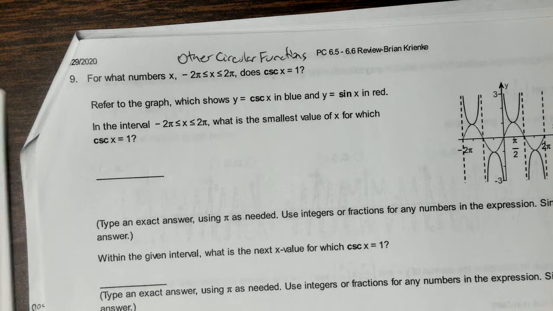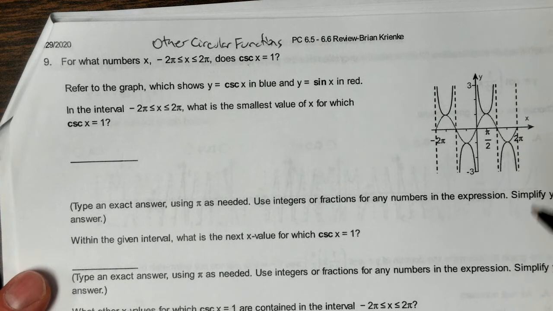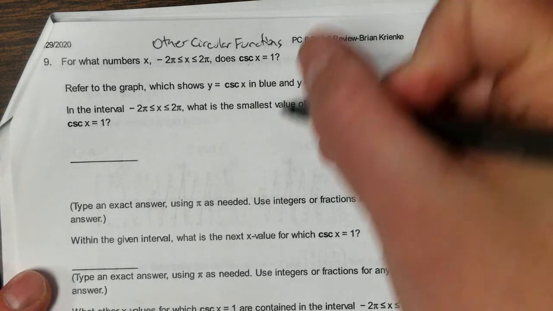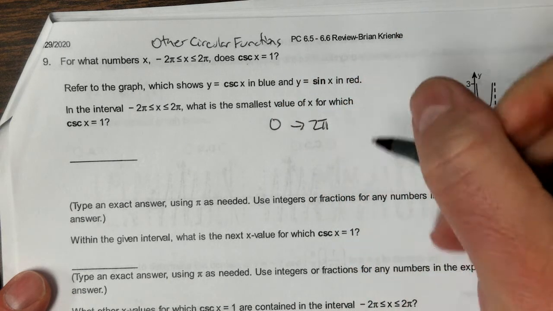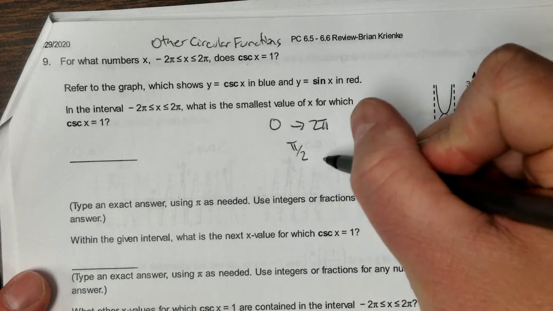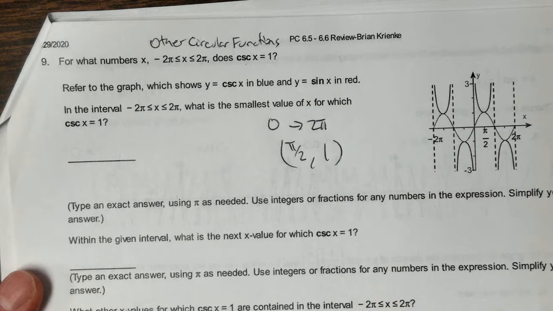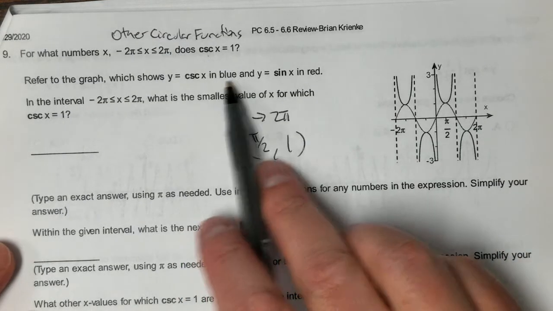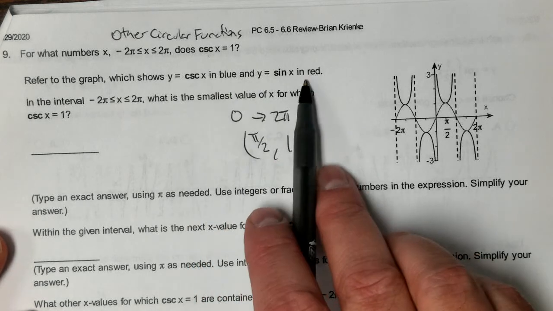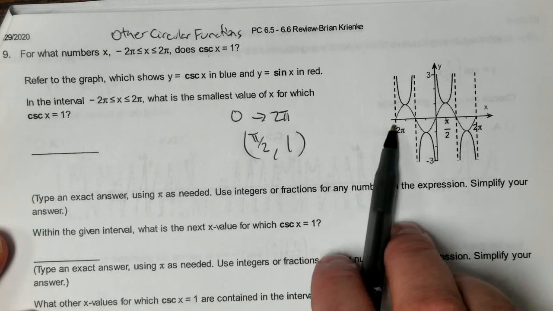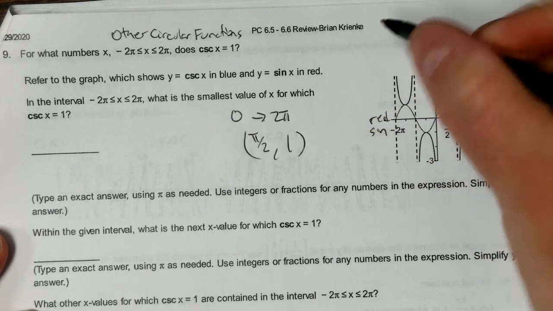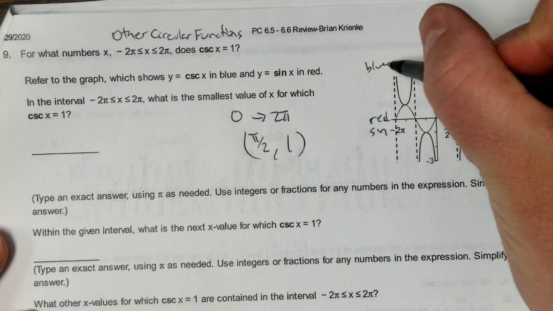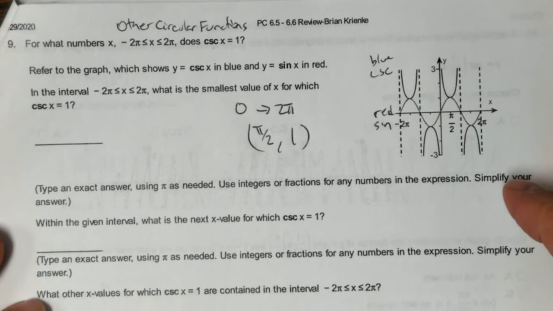Now, I'm not done with the question, but I know that from 0 to 2 pi, it shows up as pi halves, comma 1. I realize in here it talks about colors, and so sine would be the red one, which is on the inside, and cosecant would be blue. But online it shows up right.